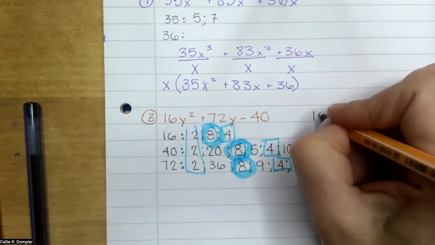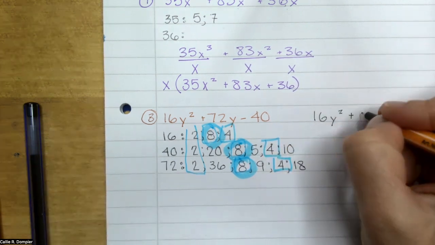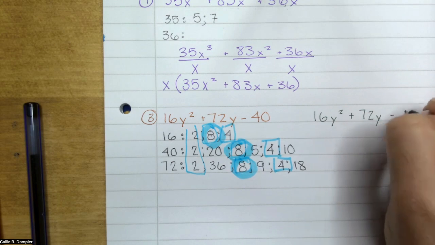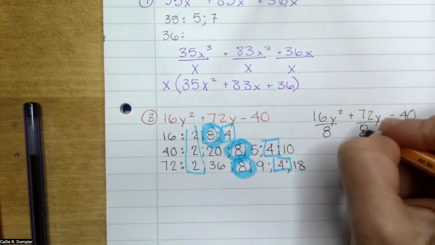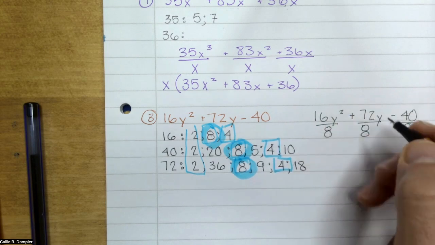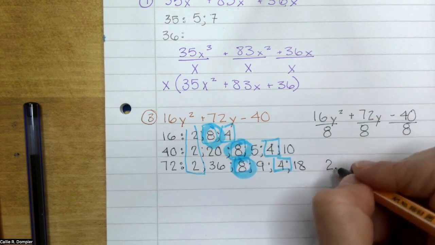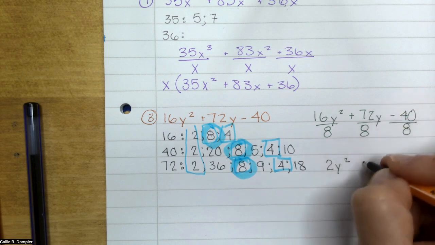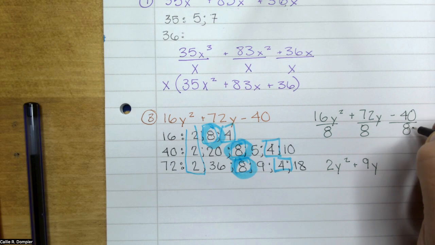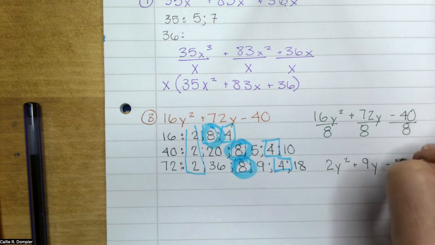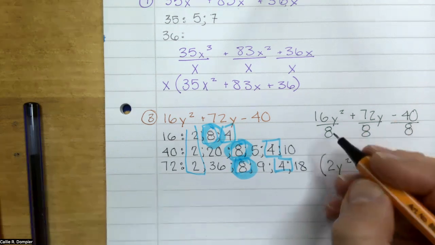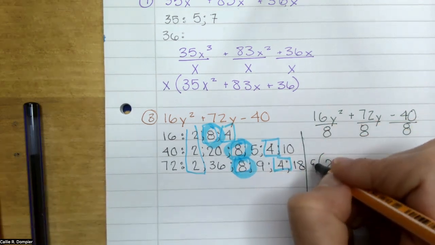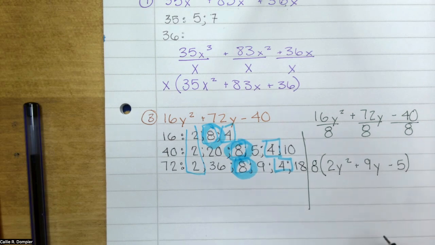So rewrite it as 16y squared plus 72y minus 40. Divide each of those by the number 8. 16y squared divided by 8 is just 2y squared. 72y divided by 8 is 9y. And then negative 40 divided by 8 is negative 5. What do we do with that 8? We should put it in front. I kind of don't have room. So we have 8 times 2y squared plus 9y minus 5.